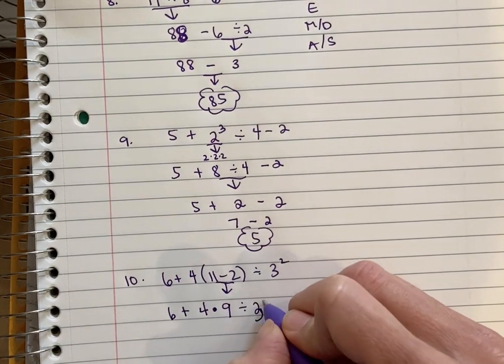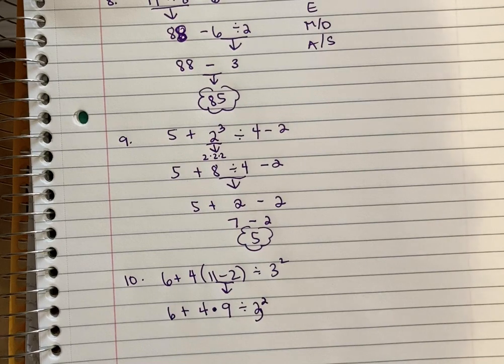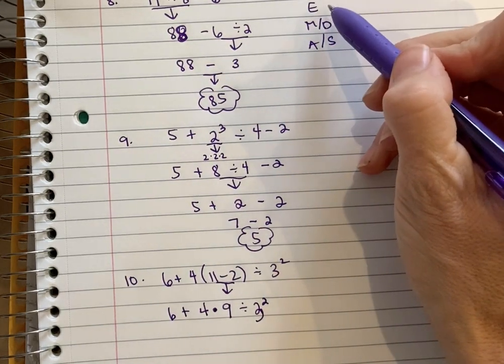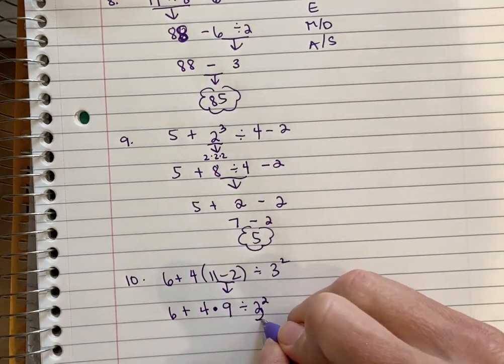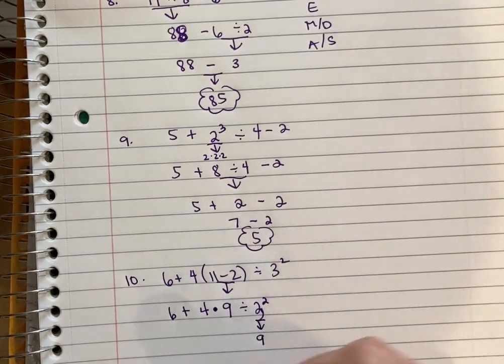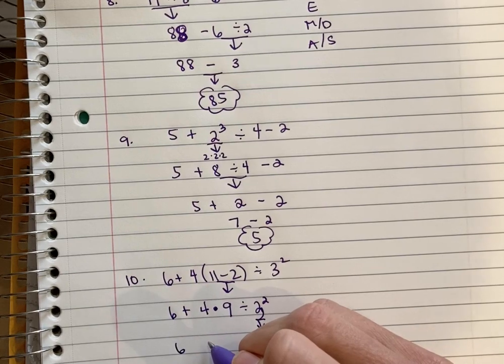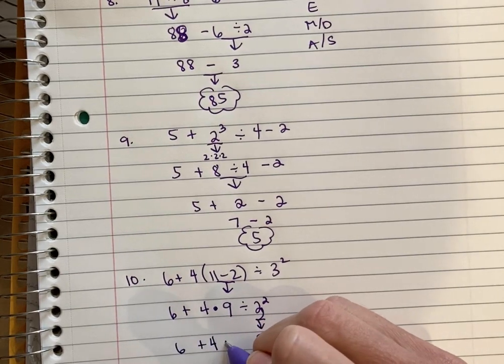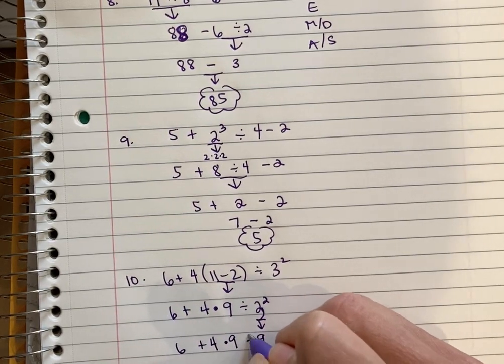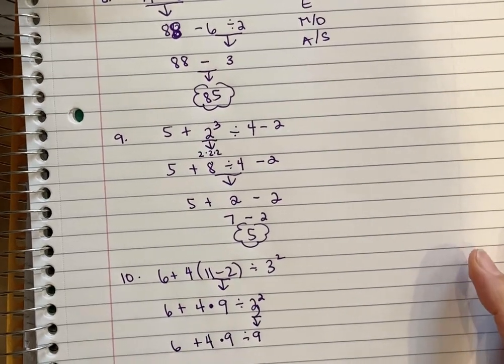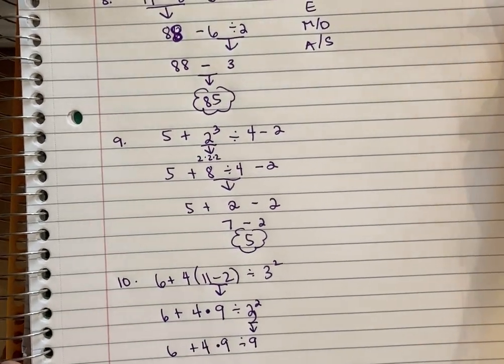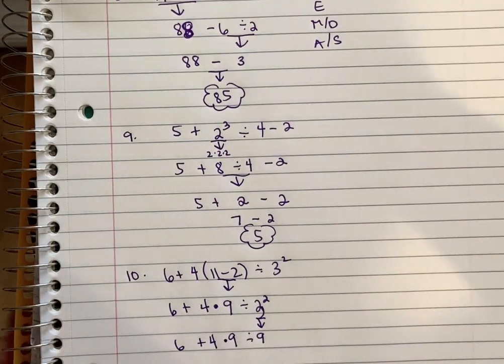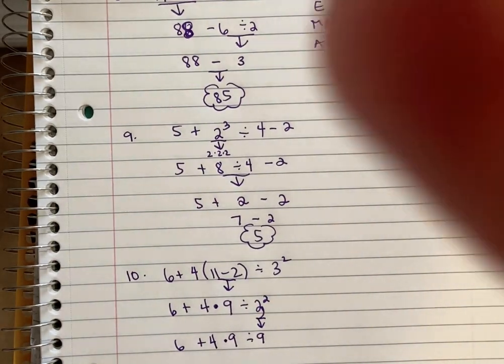Whoops, 3 squared. Okay, so I don't have any more parentheses, so next I'm going to do exponents. That's second on my list. 3 squared is 9. 3 times 3 is 9. Drop the rest down. 6 plus 4 times 9 divided by 9. So from here, I'm going to work multiplication and division from left to right.